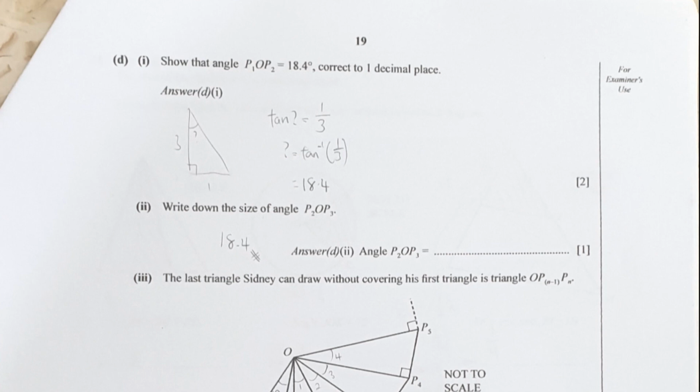They asked you to write down the size of angle P2P3. So this is the thing about mathematically similar. Since they are mathematically similar, all the angles will be the same. So there's actually no calculation required for this. You get your final answer as 18.4 as well.